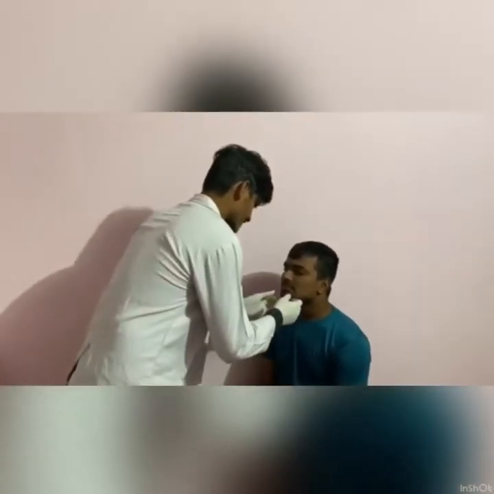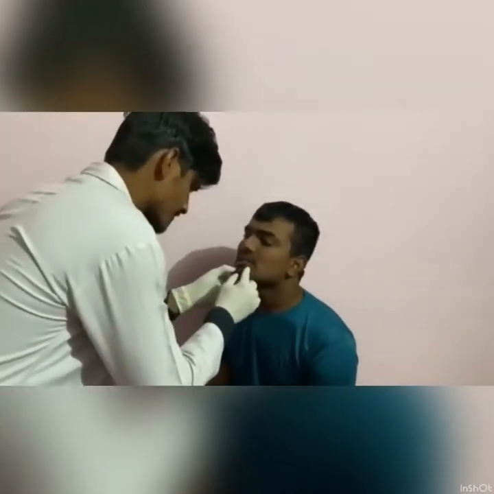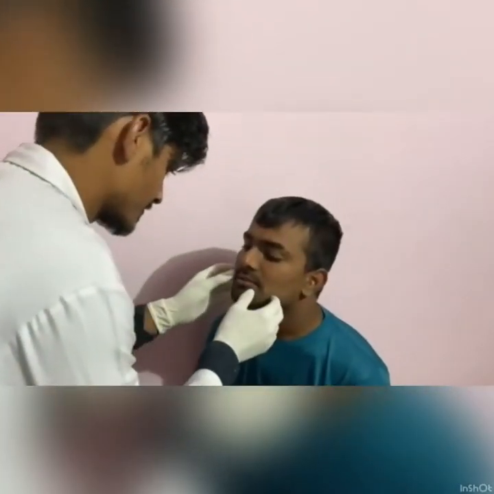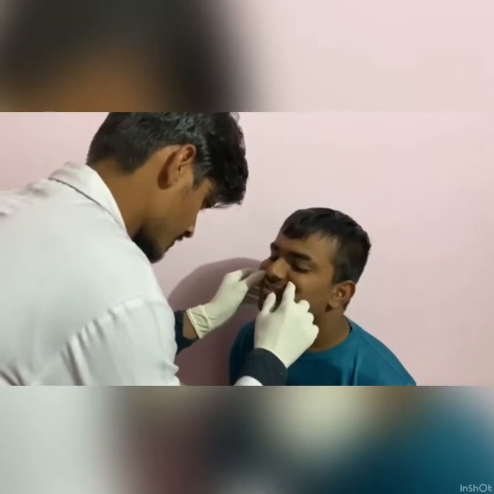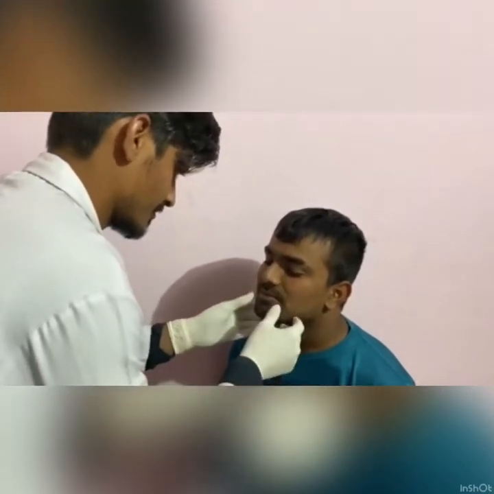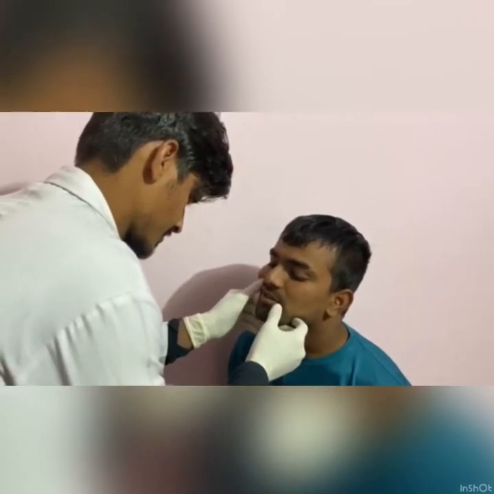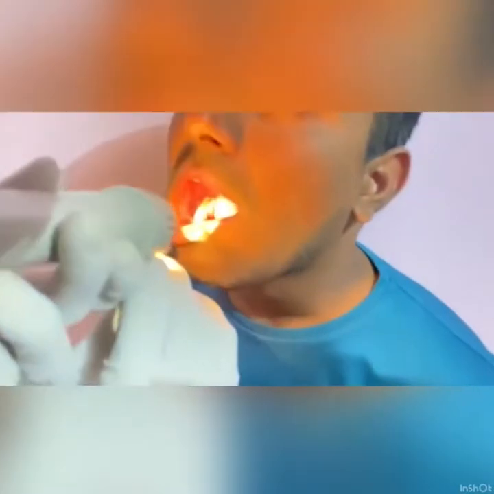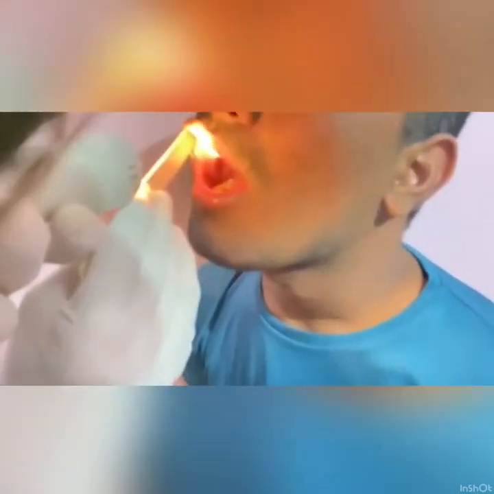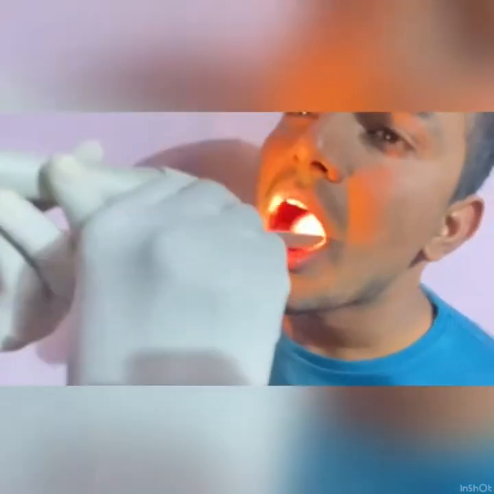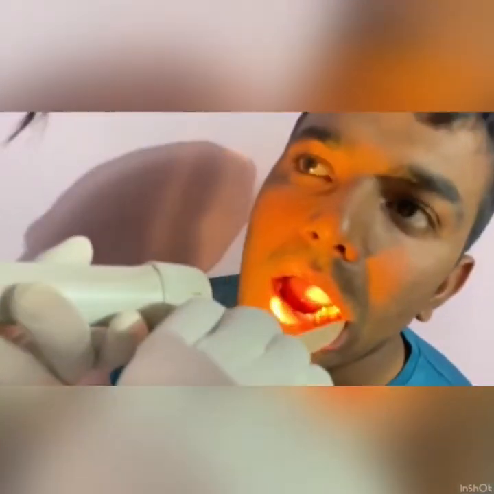Wearing gloves, inspect the outer surface of the lips for symmetry and color. Note any lumps or ulcers present. With good light and a tongue blade, inspect the oral mucosa for color and ulcers.